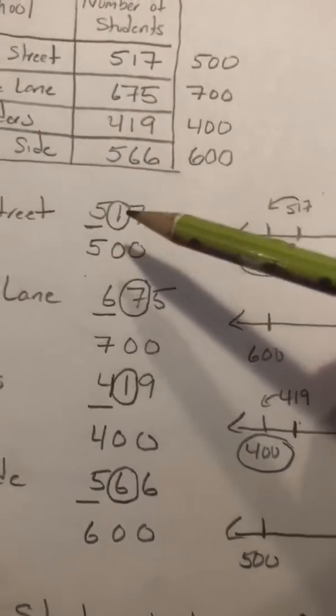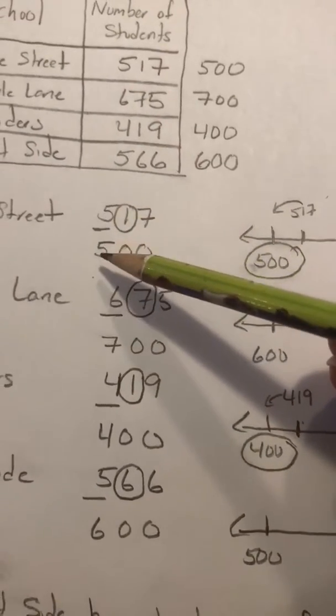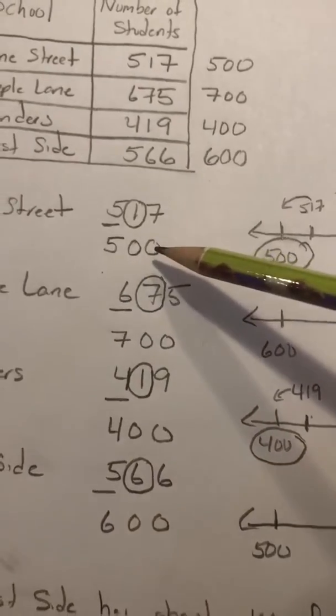So in this case, this 1, since it's less than 5, tells us that this 5 is going to stay the same, so this is going to become 500.